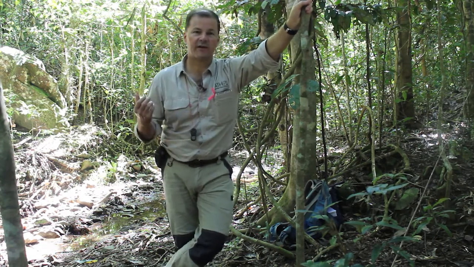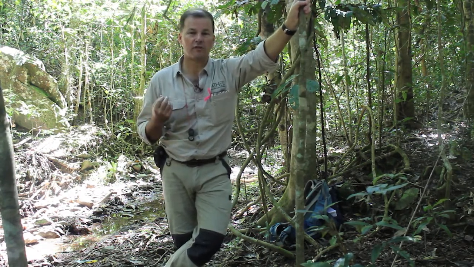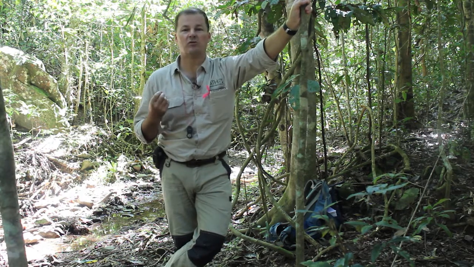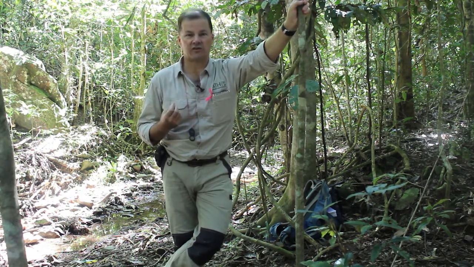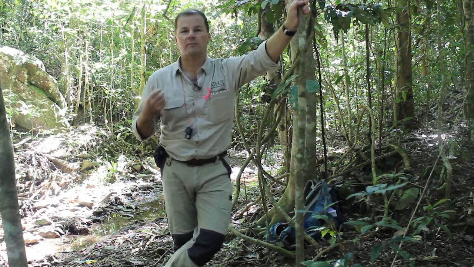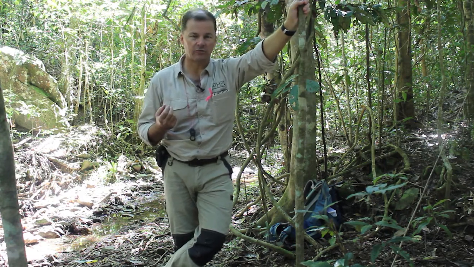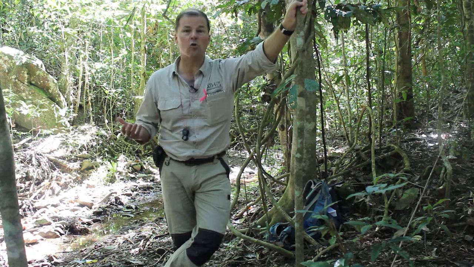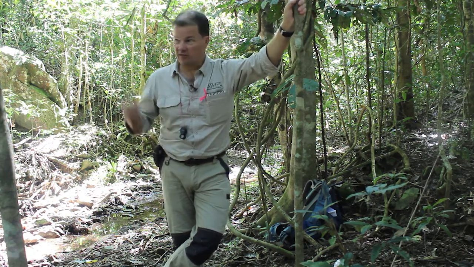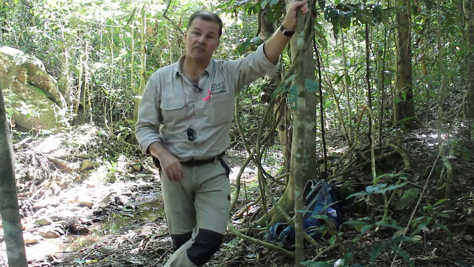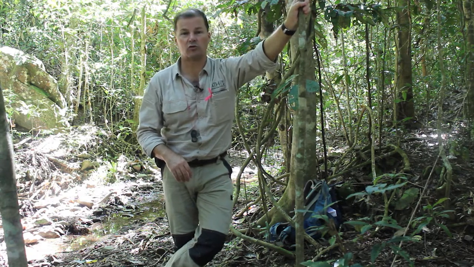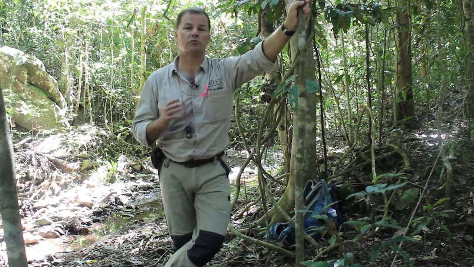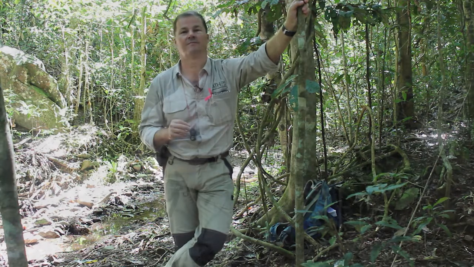Now, if I hark back to the fig that we started off with, I can't actually use the bark features in that tree because it's too small. Bark features don't develop until the tree is roughly 10 centimetres, maybe even more in diameter, whereas that tree was perhaps 8 centimetres, not big enough to record bark features. So we only record bark features on big trees.